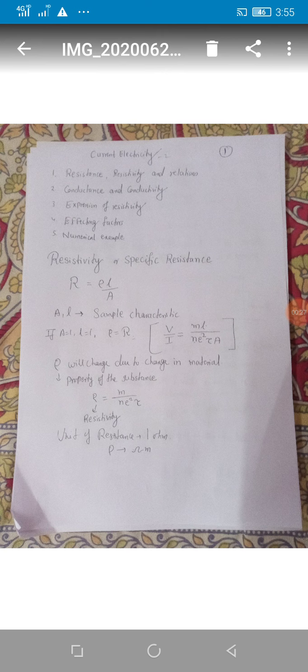Student, the term resistance. From Ohm's law, we have learned a formula that V is equal to IR, and V upon I is equal to R. So remember, students, V upon I is not a description of resistance. It is only a method to measure resistance.